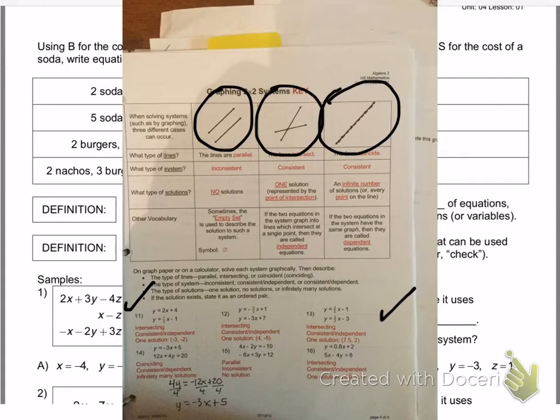Now, when you look at this other one, you can see that I did some work right here to get that in slope-intercept form. So if you look at this top equation, it's y equals negative 3x plus 5. And then I used the 12x plus 4y, and I put it in slope-intercept, and I got y equals negative 3x plus 5. Now, if you'll notice, that's exactly the same line. This is exactly the same as that one right there. So we call that coinciding. It's a dependent system. It has infinitely many solutions.